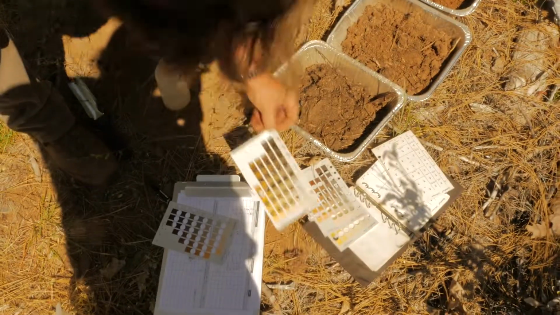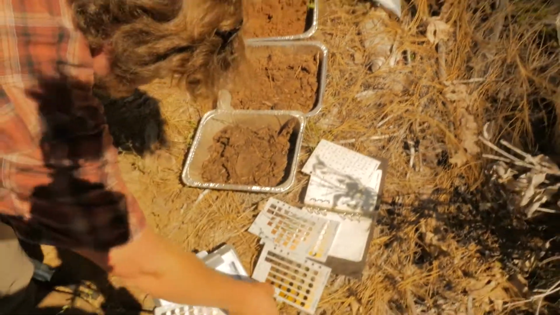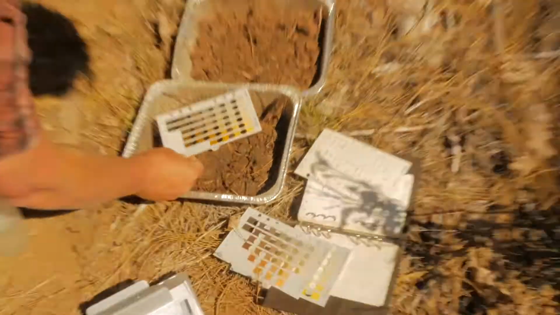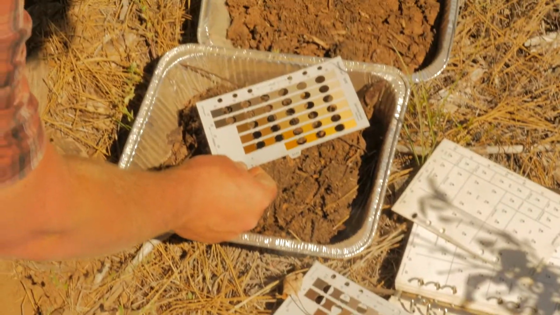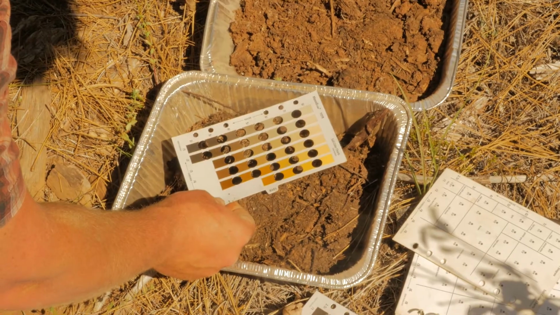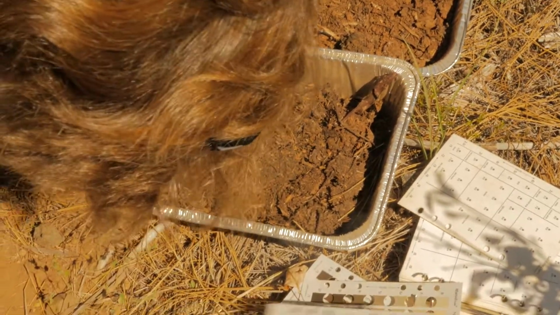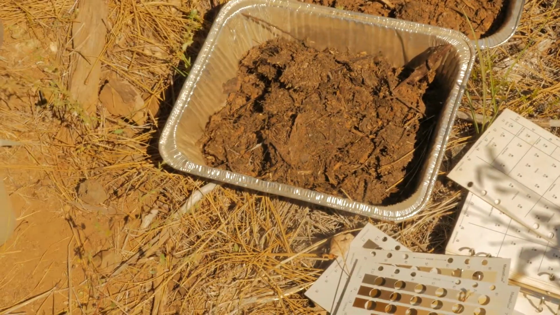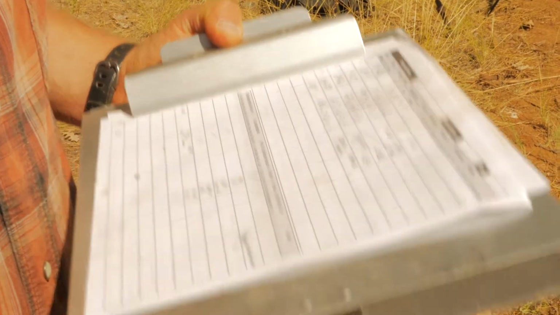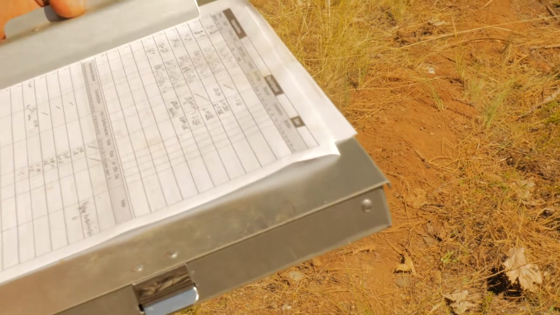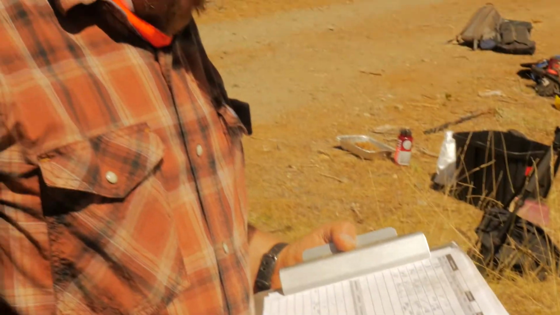Okay. And then the dry colors. 3/2, and 2/2. All right. Clay films.